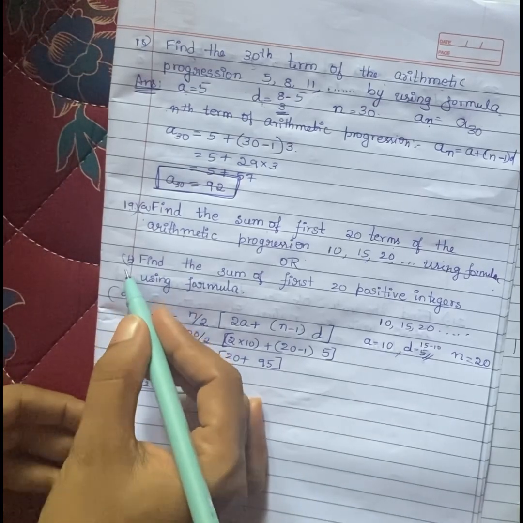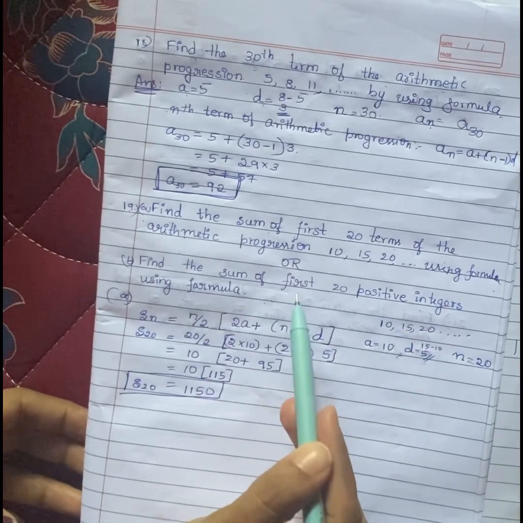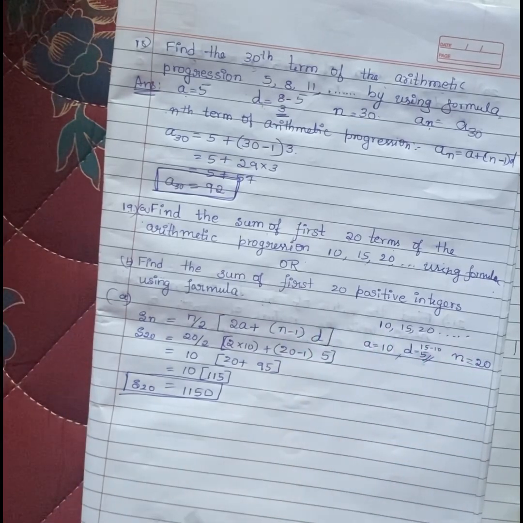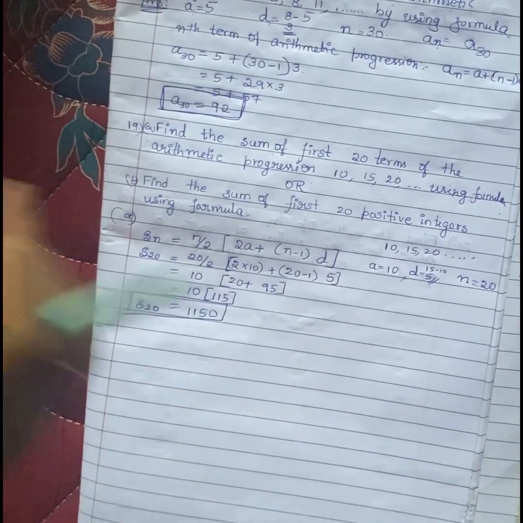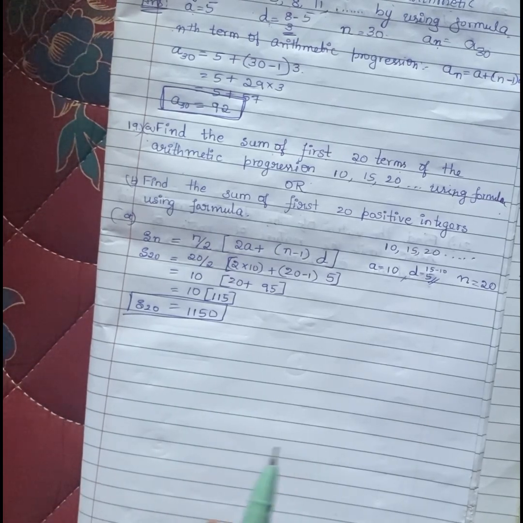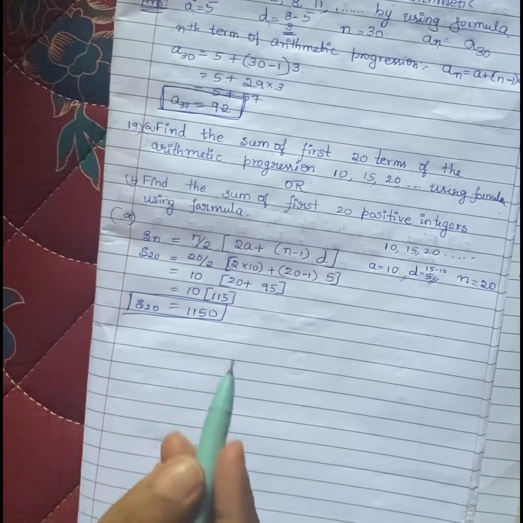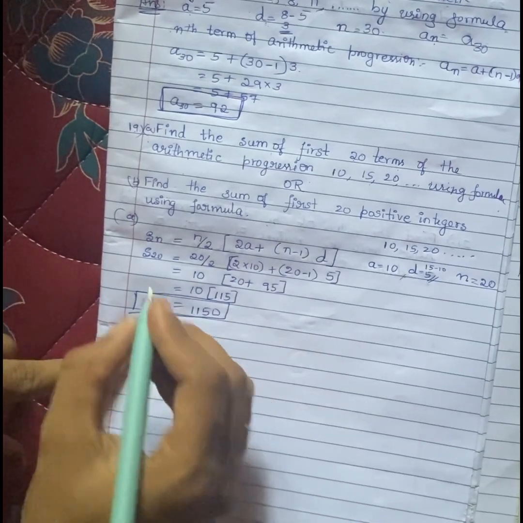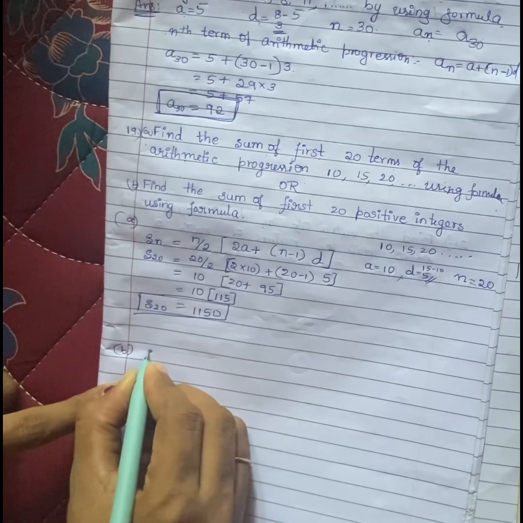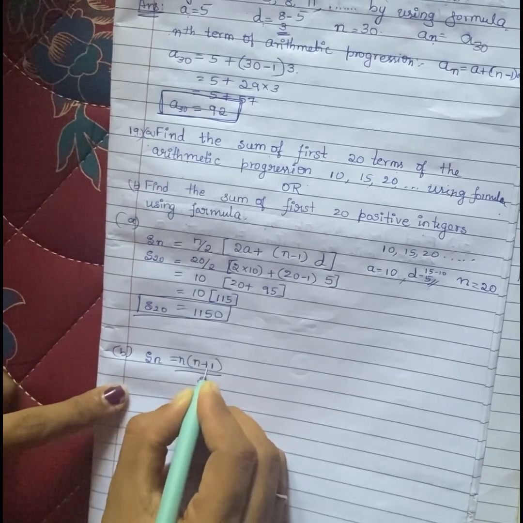Next one is B. Find the sum of the first 20 positive integers using the formula. Here they have not given any expression or equation, so we need to write the expression. What they have given is the first 20 positive integers. So for B, using the formula, Sn is equal to n into n plus 1 divided by 2.